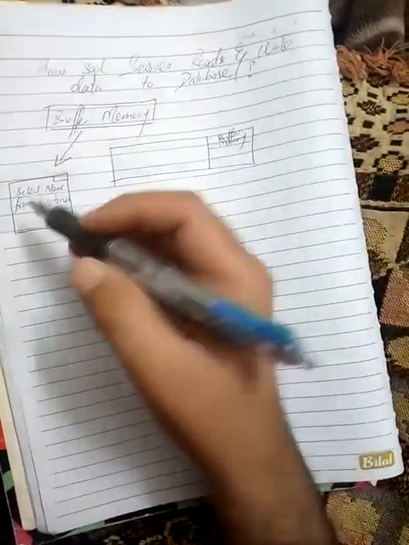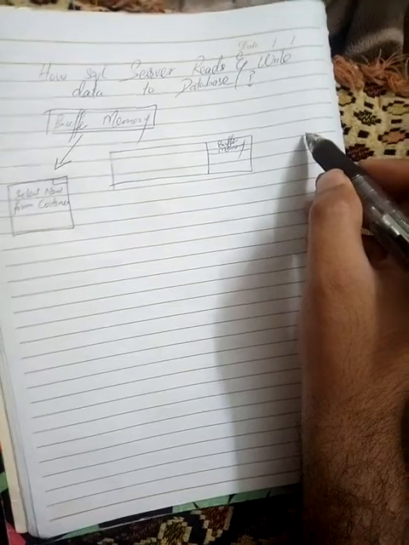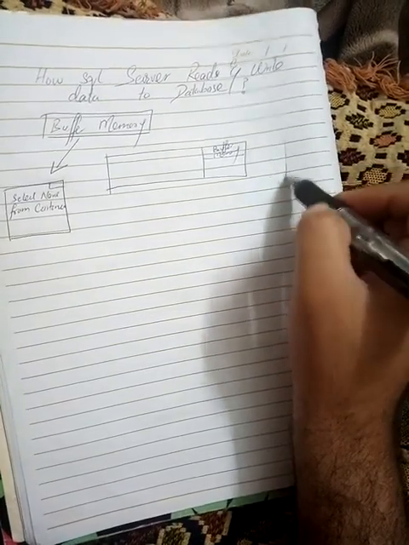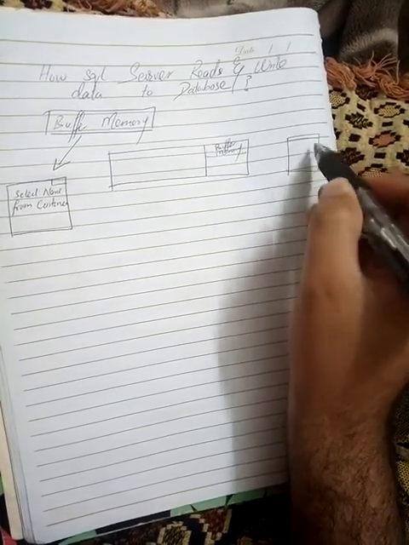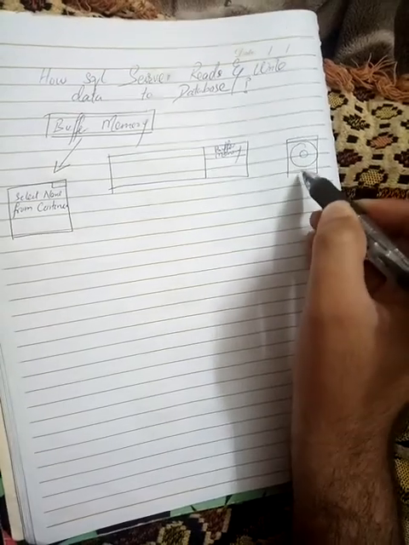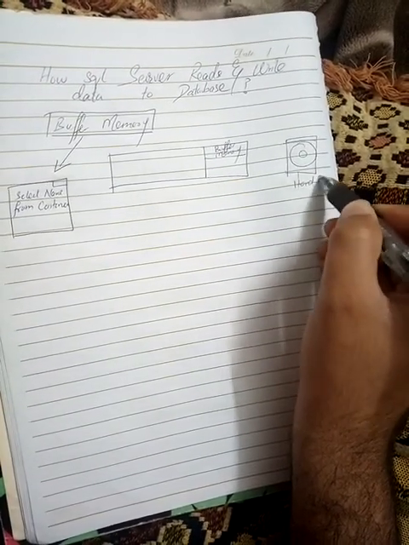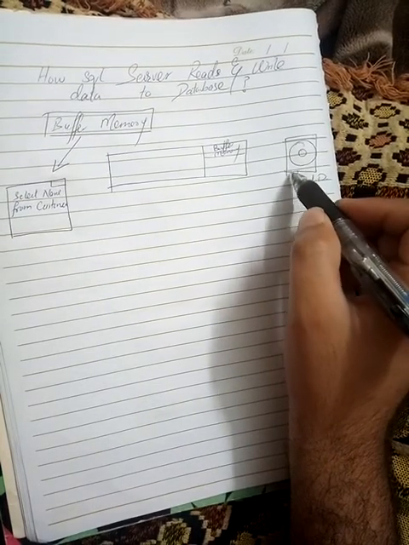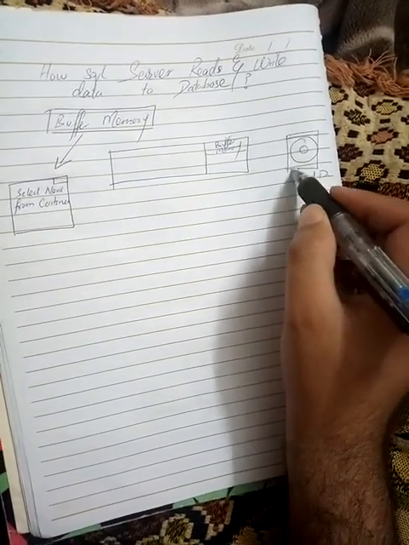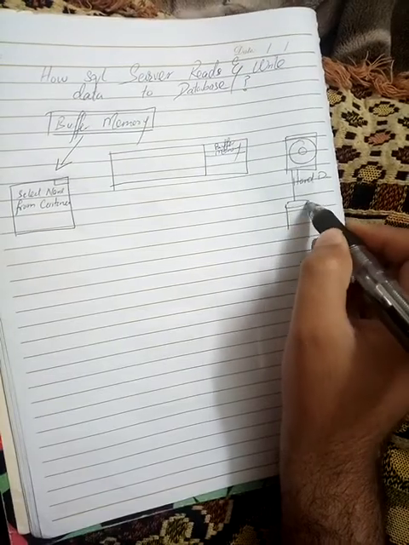And this is our actual hard drive, in which we have a database.